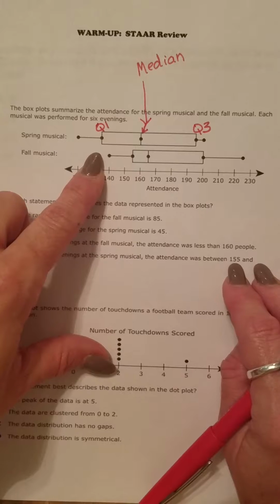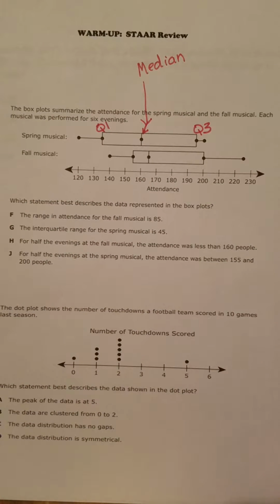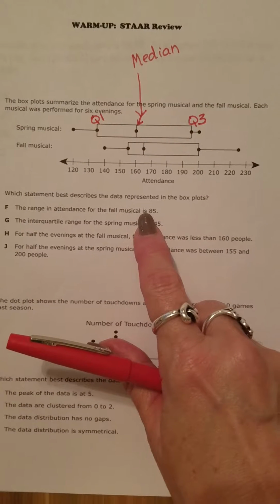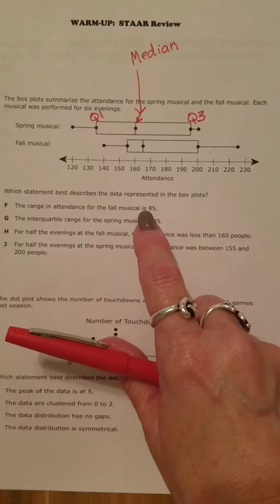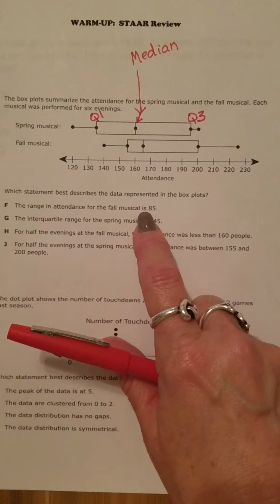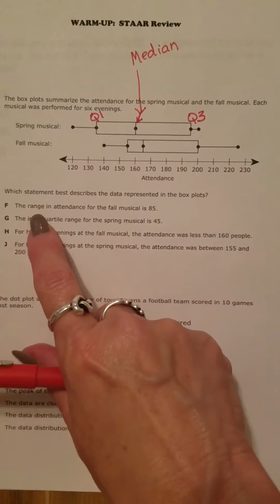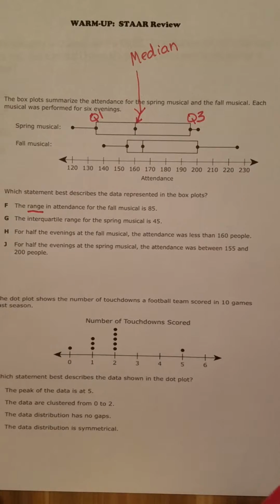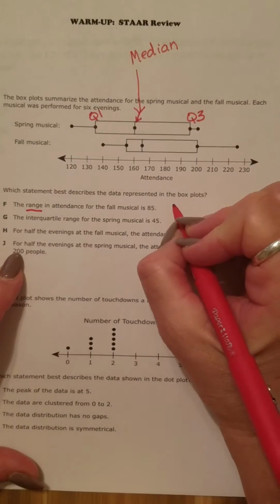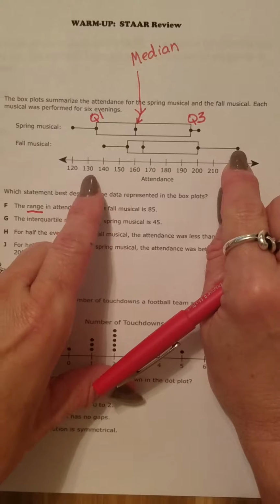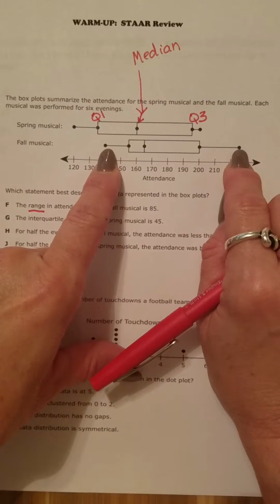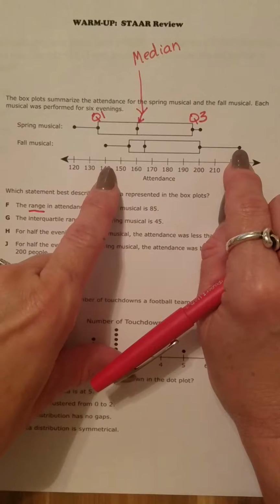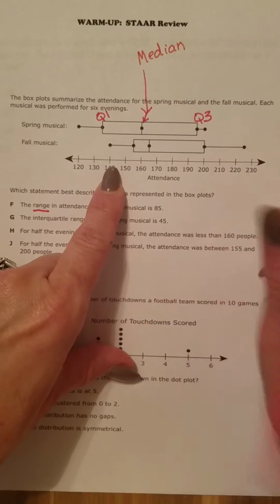Now that I went over the basics, I'm going to refer to what's notated in the answer choices. They're talking about the range for F. You get the range by taking your max and your min, your biggest and your smallest, and subtracting the smallest number from the largest.